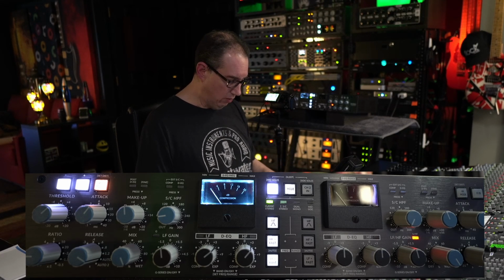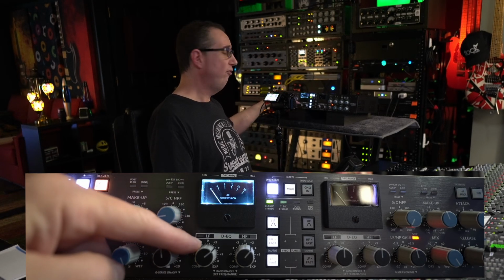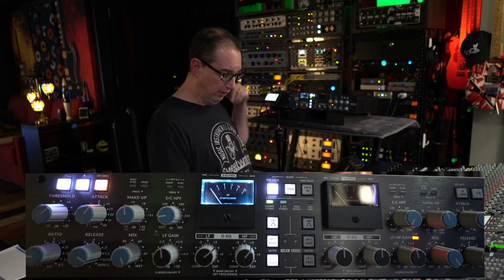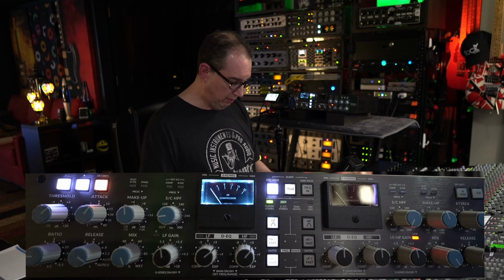Now, last thing I want to show you here, we talked about the frequency points, right? We talked about that we have a shelf at 60 and a shelf at 6K. You can turn the 6K to a bell if you want. But what happens if you don't like that frequency point for some reason and you want to try something a little different? Well, according to the manual, you can do that.